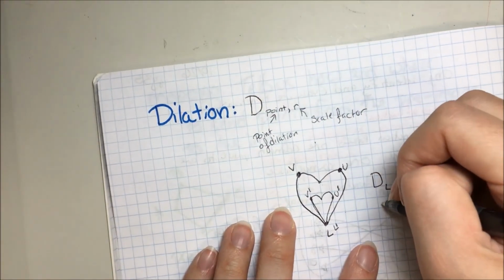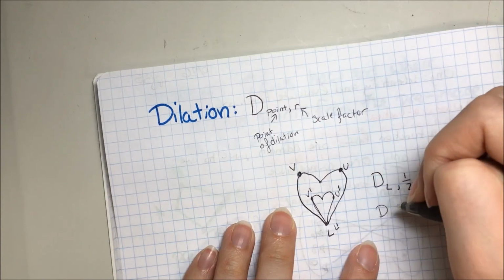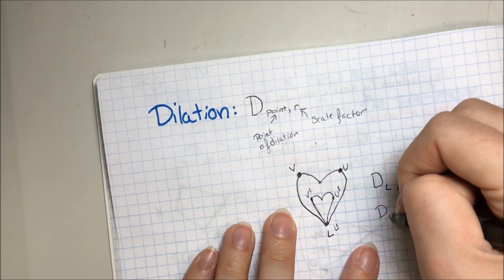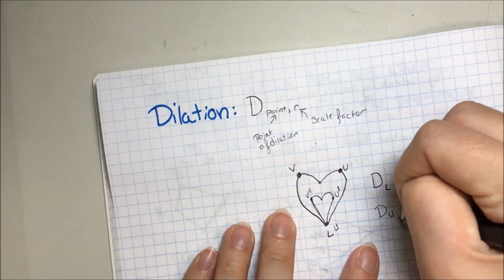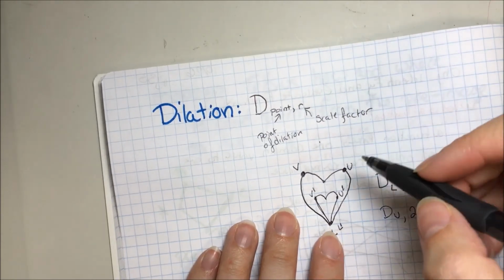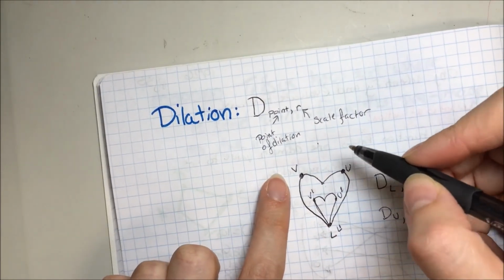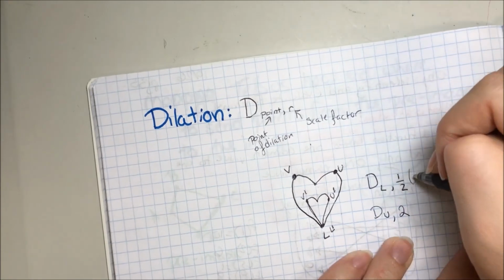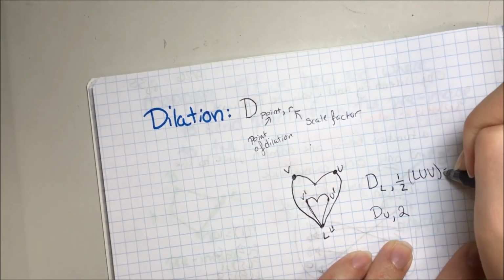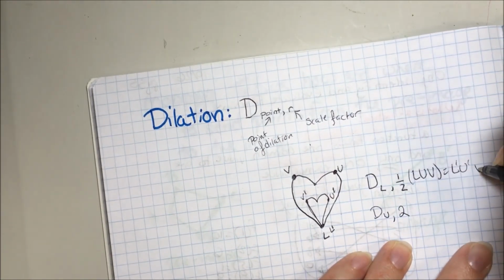Okay, dilations can also grow bigger. So let's say I were to do a dilation along the point U of 2. So this means that everything is going to get, I should write out the finish of this, of love is L prime, U prime, V prime.